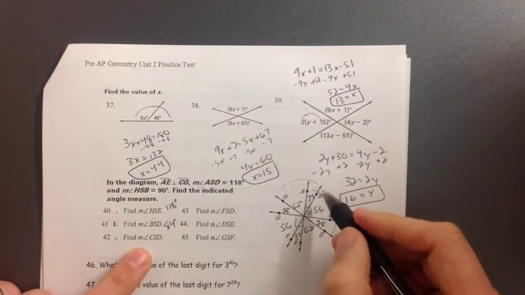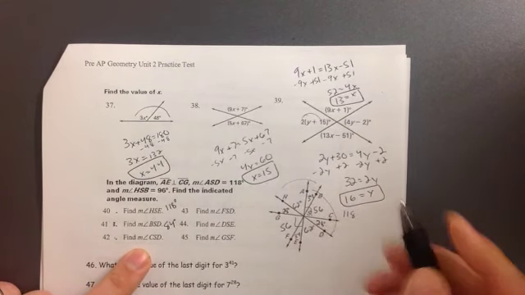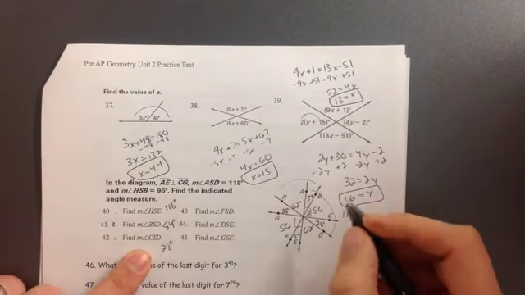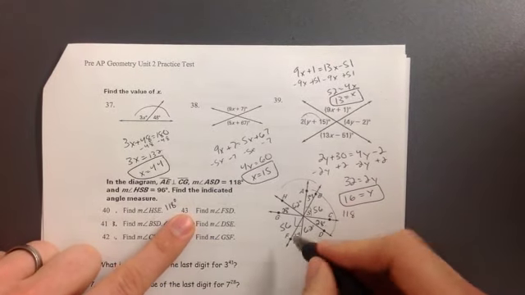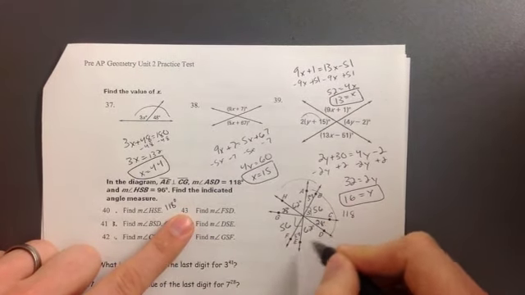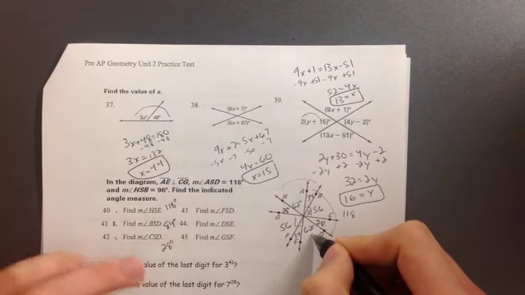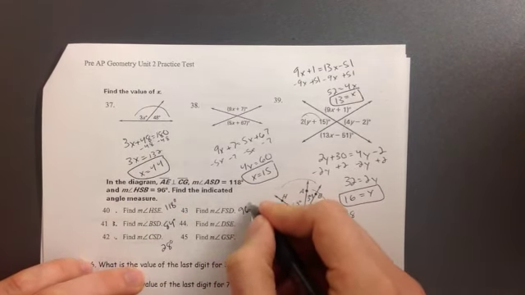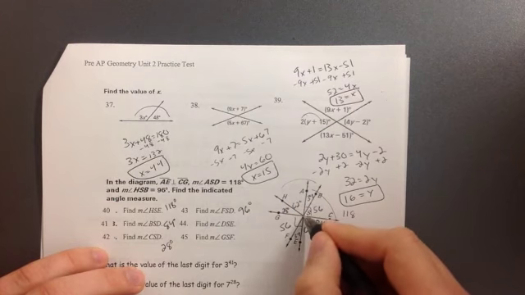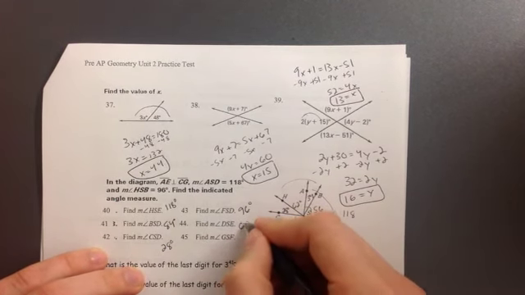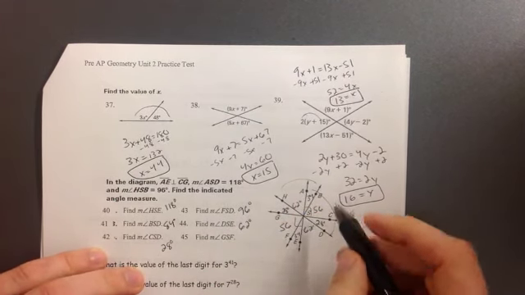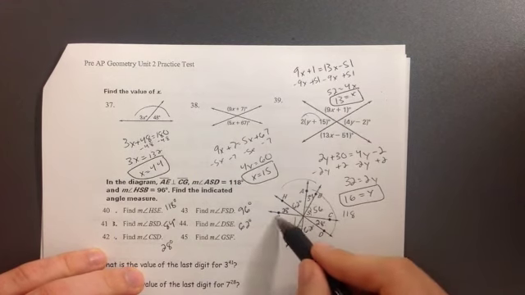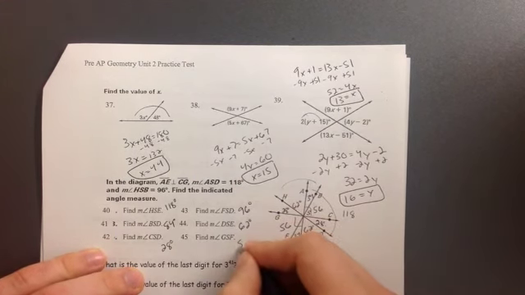CSD. CSD is already listed for me at 28 degrees. Find FSD. FSD 34, 62, that's going to be 96. DSE, DSE 62 listed. And then GSF. Where's GSF? GSF 56 degrees. Looking good.